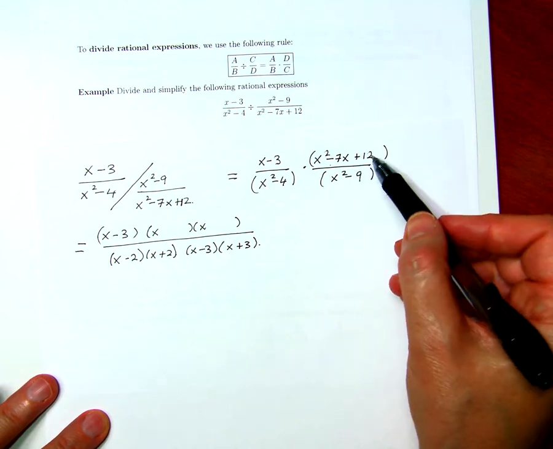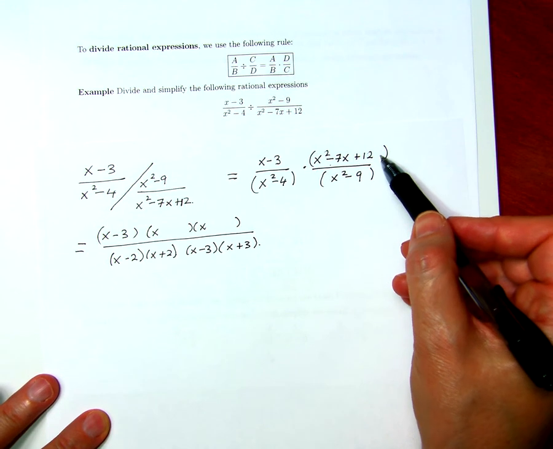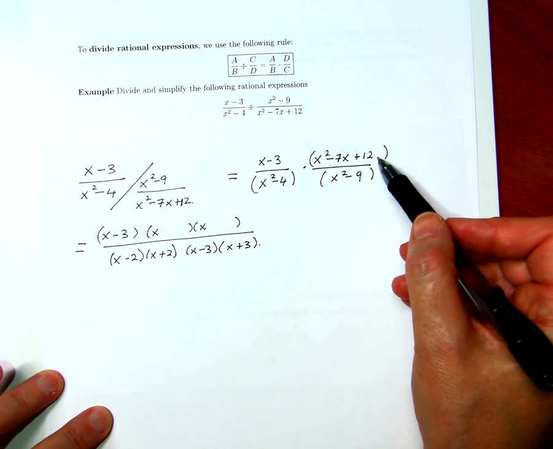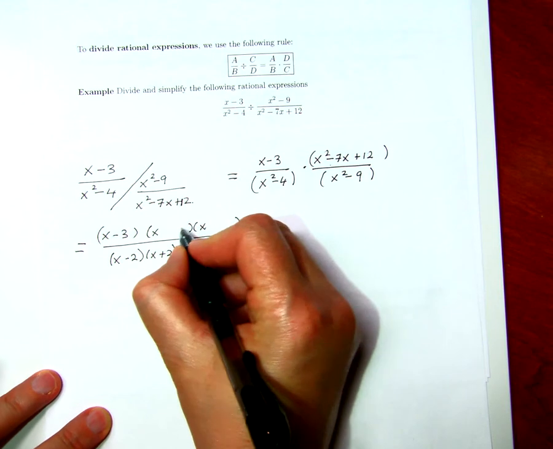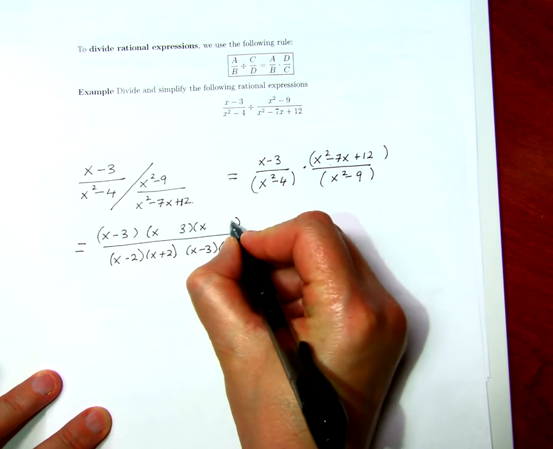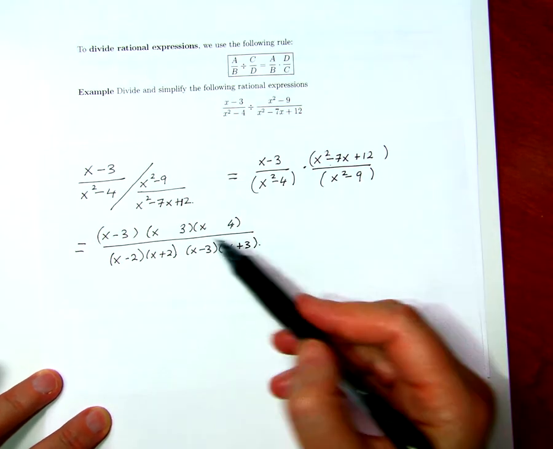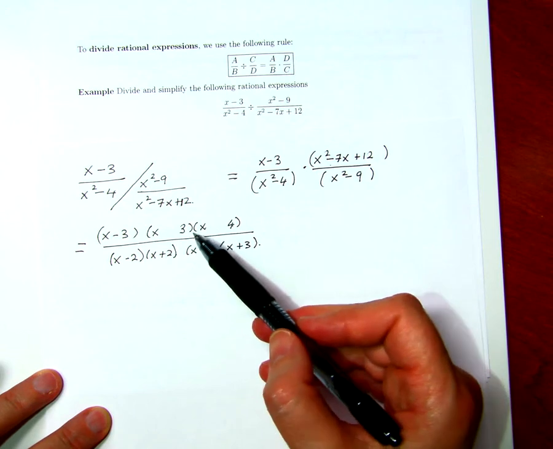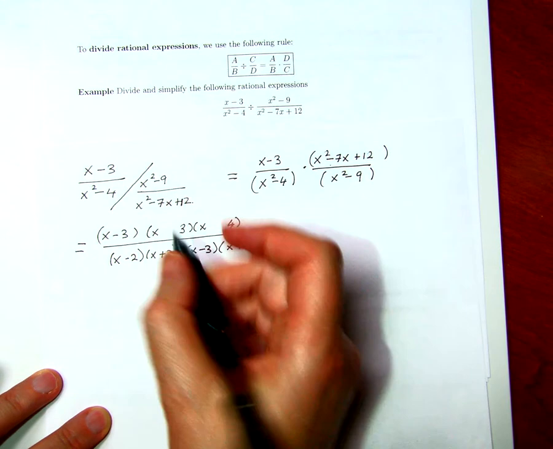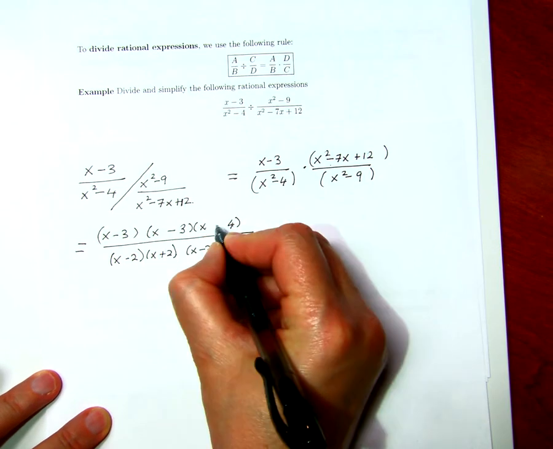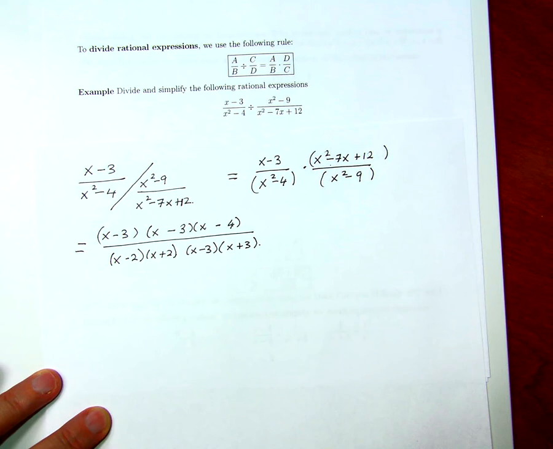So I have to search through the factors of 12. 6 times 2, that's not going to work, because 6 plus 2 is 8. 3 times 4 will probably do the trick. So when I multiply, they both must have the same sign, because I get a plus when I multiply, and that sign should be negative, so that when I add, I get -7.